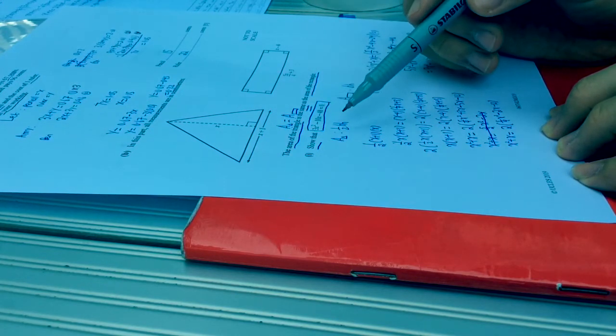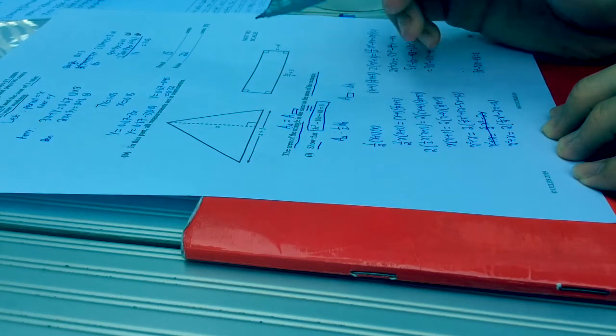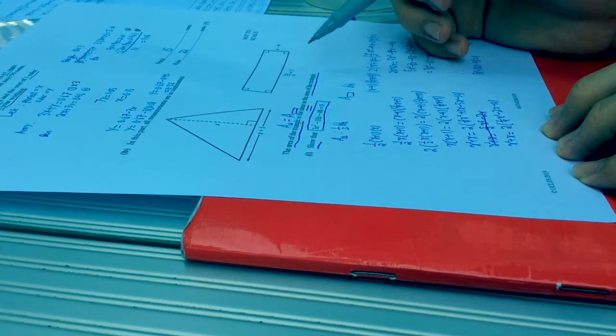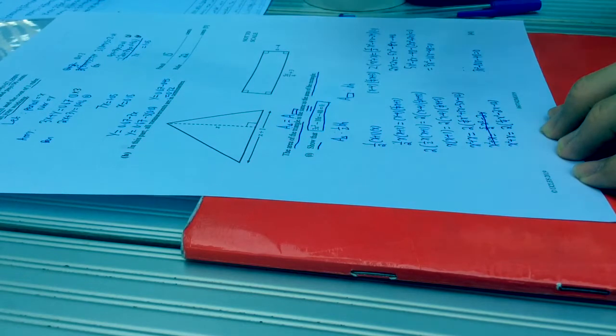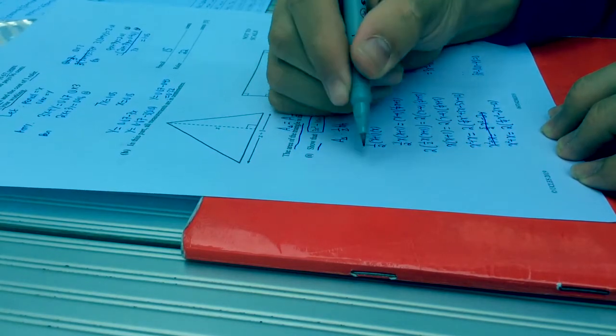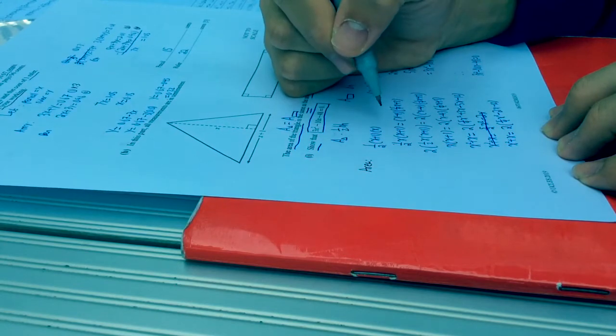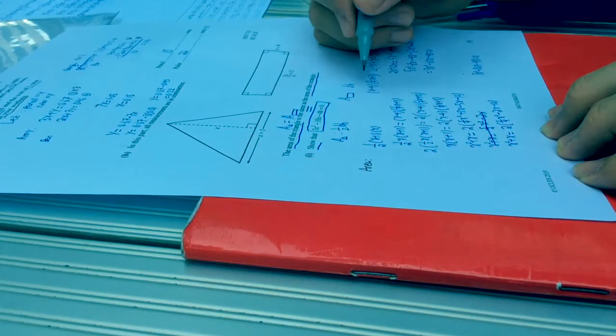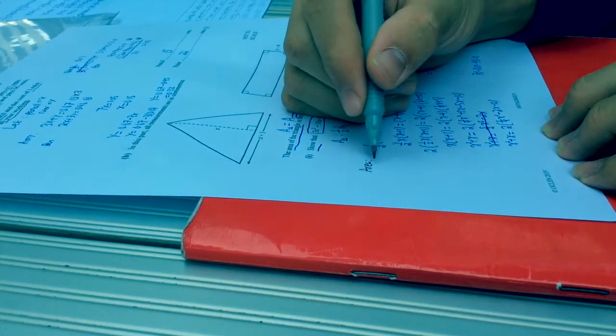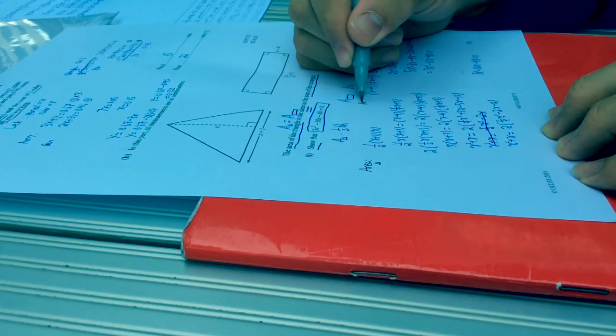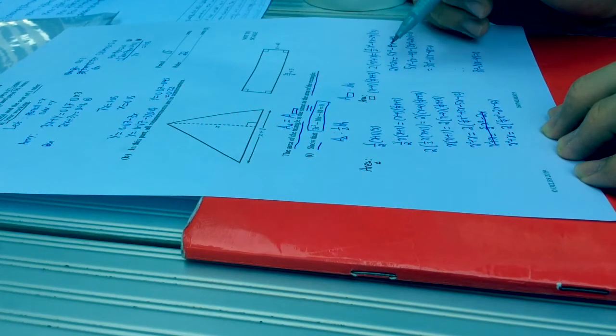Area of triangle is half times breadth times height, and for rectangle is breadth times height. So for the area of triangle you can write half times x plus 1 times x, and for the rectangle you can write x minus 4 times 5 over 4x plus 3.